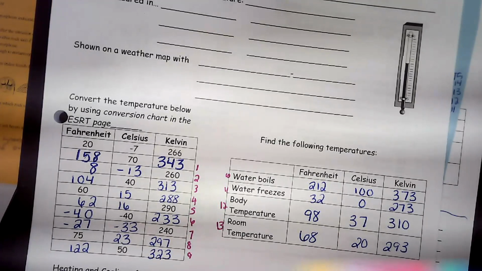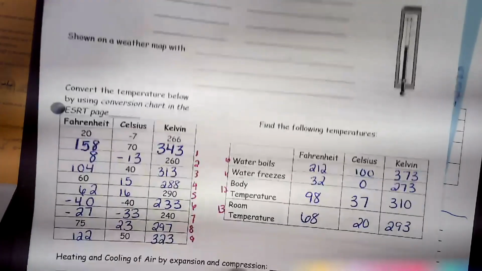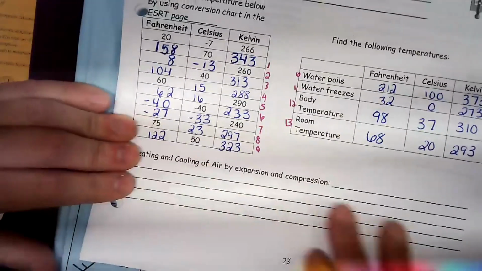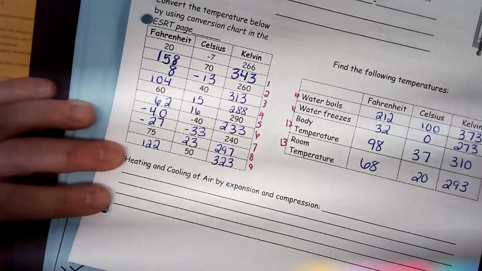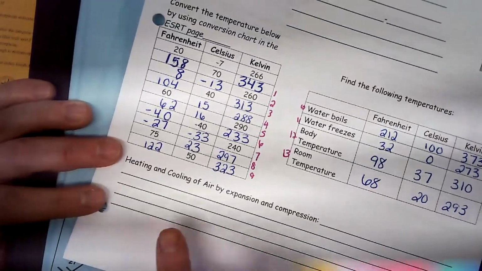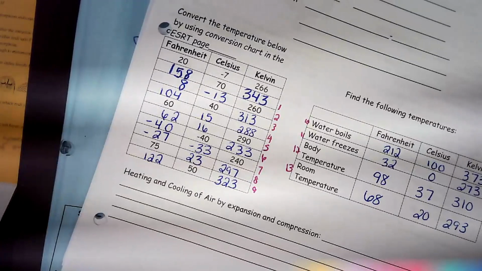Any questions on any of them besides body temperature? How'd you do? Did you get them ish? Most of them? All right. Well then that's pretty much it for the temperature stuff. We do need to finish the notes at the bottom of the page. But there is nothing new I'm about to teach you here. So let's go through it.